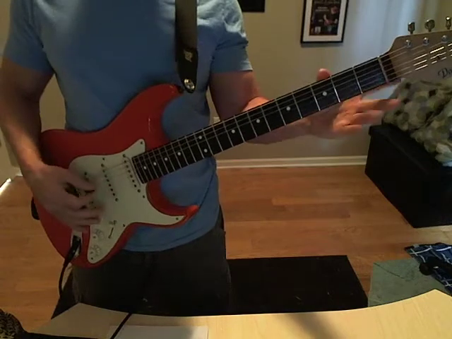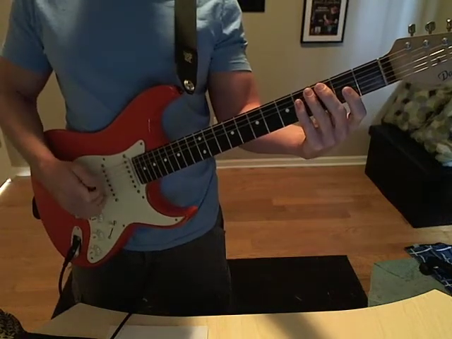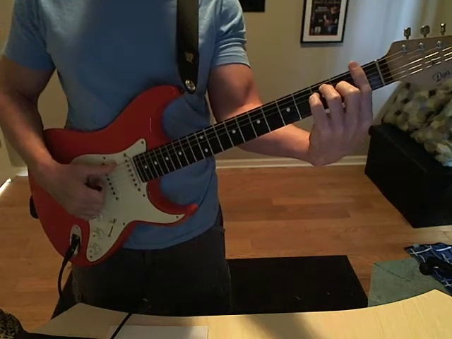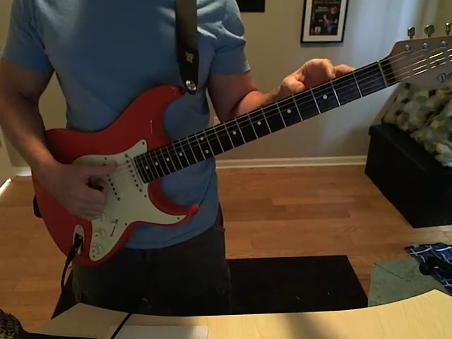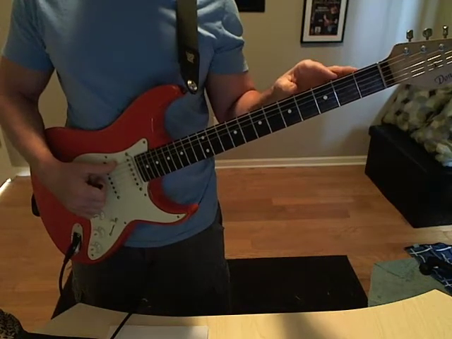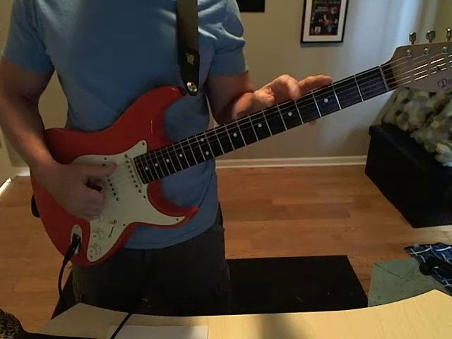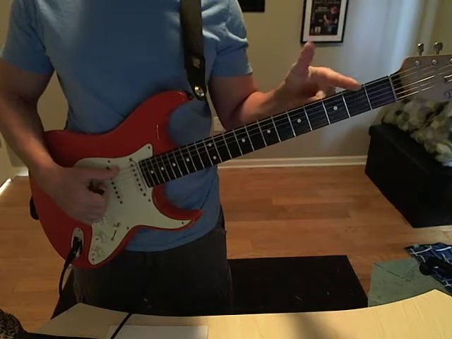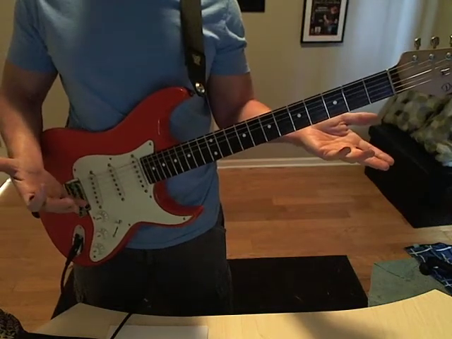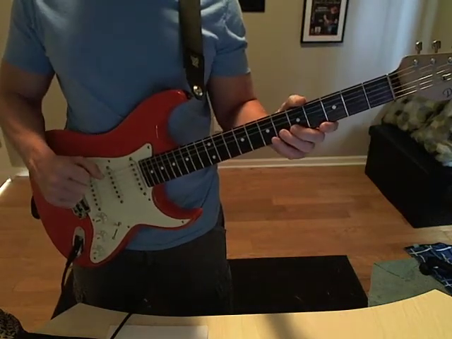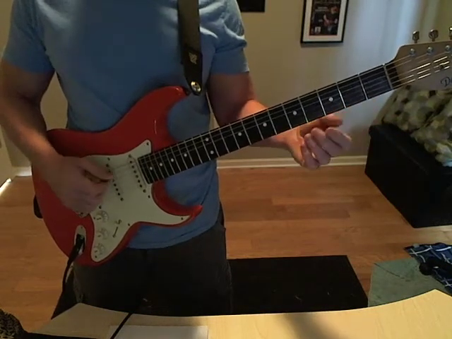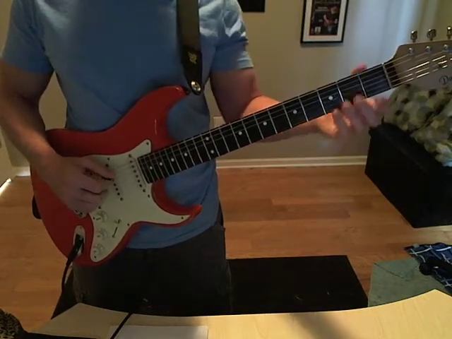So hopefully you can see both my hands. Really, we're just going to be going over chords, so my right hand shouldn't be too important. And like always, when I talk about these concepts, it'd be nice if you understood the concepts on paper or in your head first and then applied them to the instrument. But since I already have the instrument in my hand, we're going to go ahead and do the lesson. I am tuned down a half step. Hopefully that won't confuse you too much.